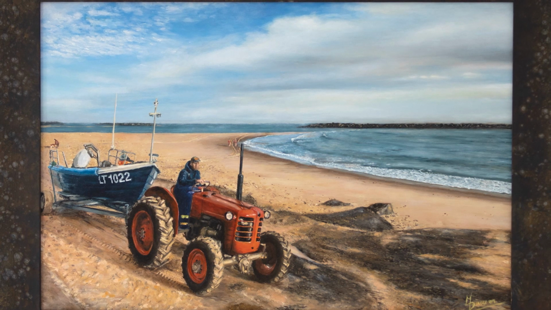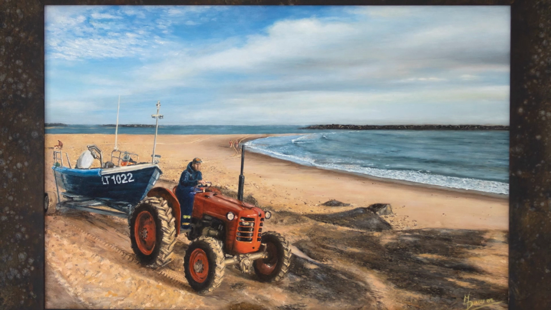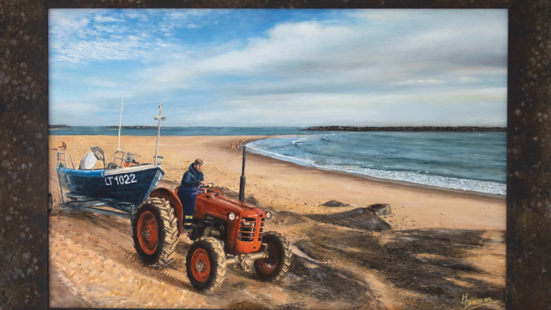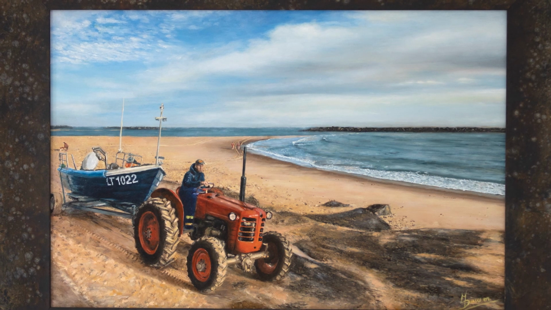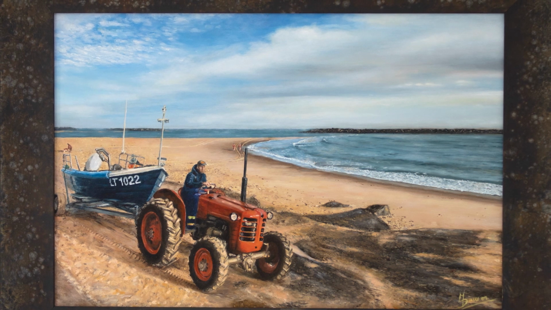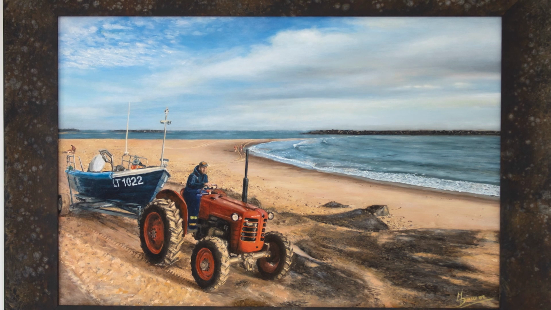So there we have it. After a few hours, we've got the final painting. It's something that I really enjoyed doing, and I think I'll let you be the judge of it. What I really wanted to do was try to capture that light coming from the east, so the right-hand side of this picture, and then the tractor, the sea and the sky and everything else like that.